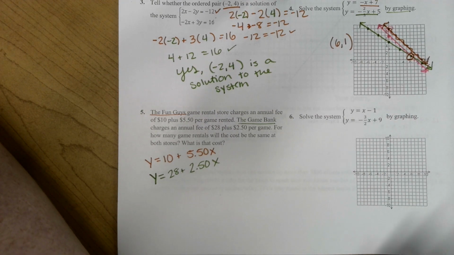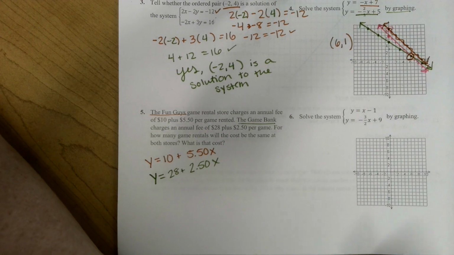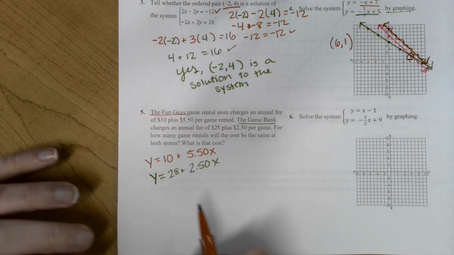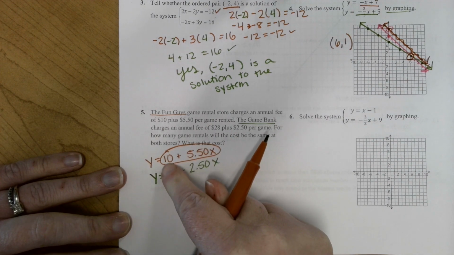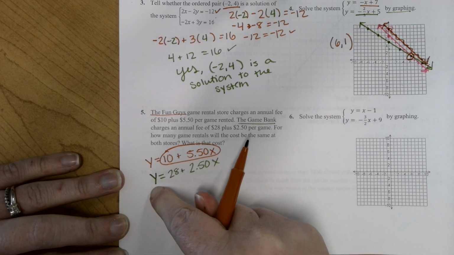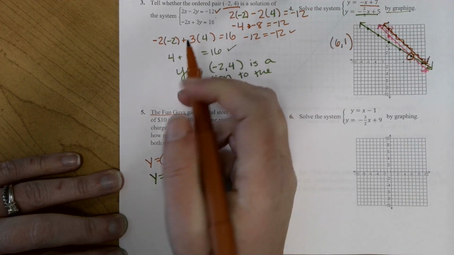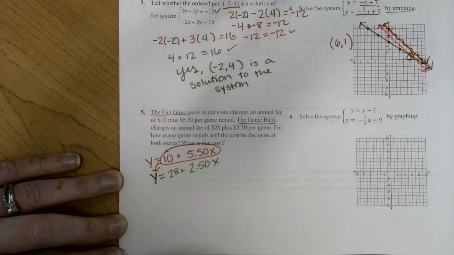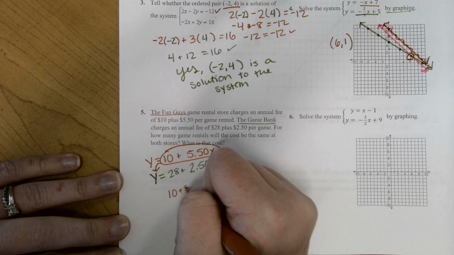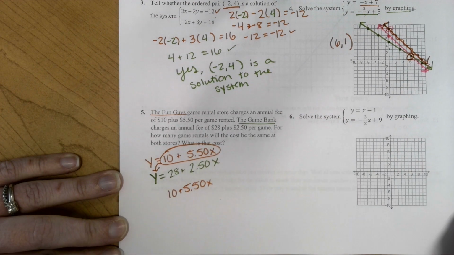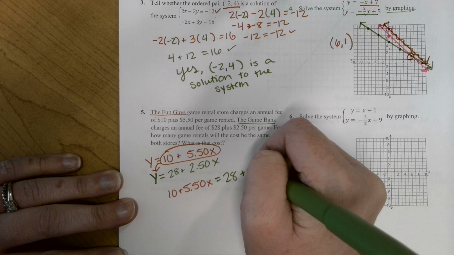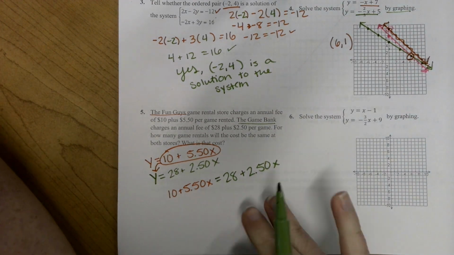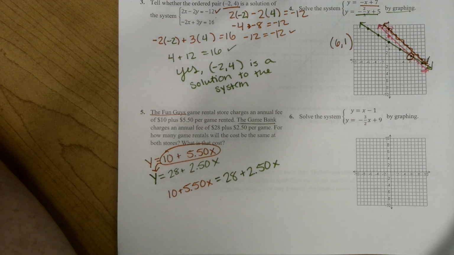This one, if you have a coordinate grid, it's an easy one to graph, but it's also, because they're both set as y equals, easy to use substitution, which means since y is equal to 10 plus 550x, I can replace the other y with 10 plus 550x. So we'll replace y with this expression. So I've got 10 plus 550x equals 28 plus 250x.